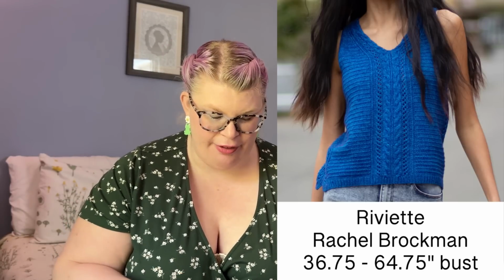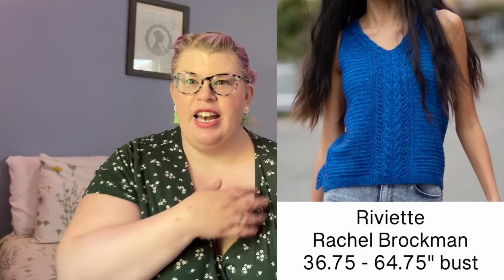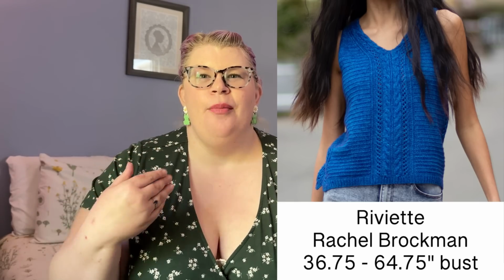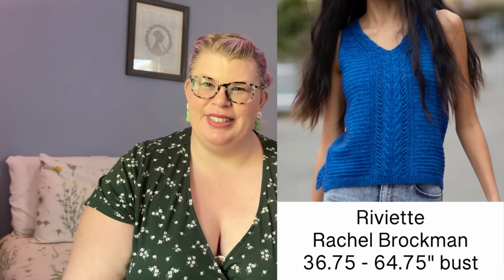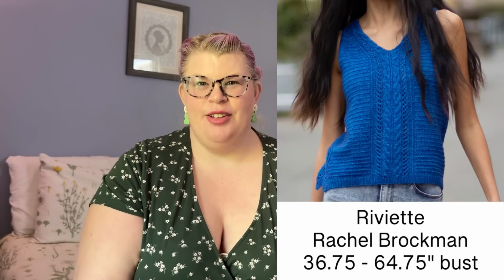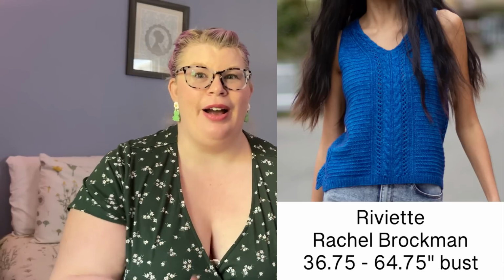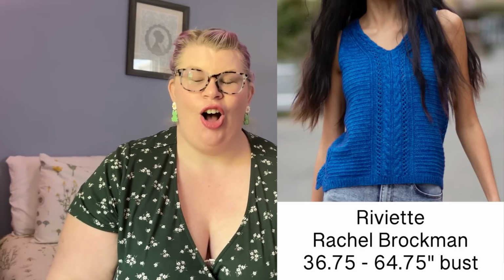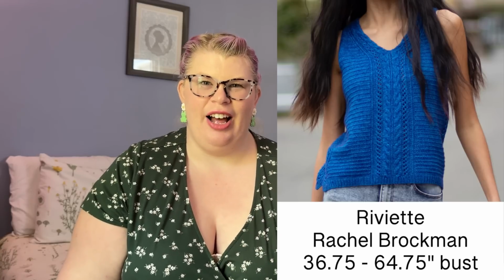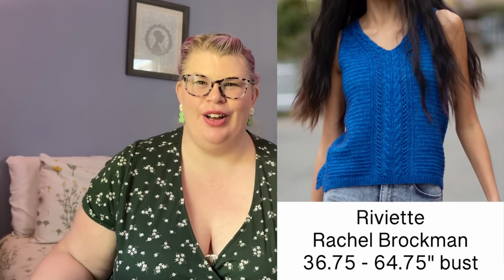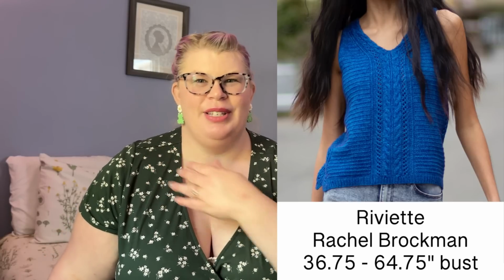I really love this V-neck tank top because it creates such a beautiful line with that cable detailing going straight down the middle of both the front and the back, although I've only shown the front on this picture. But I really love that visual detail of the cable kind of like growing with the top and growing outwards onto the two straps that come up.